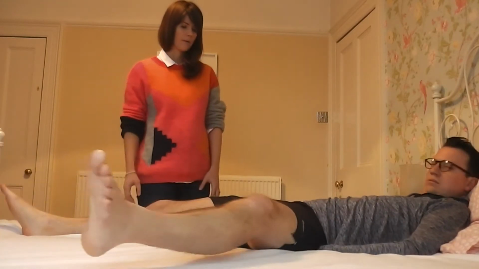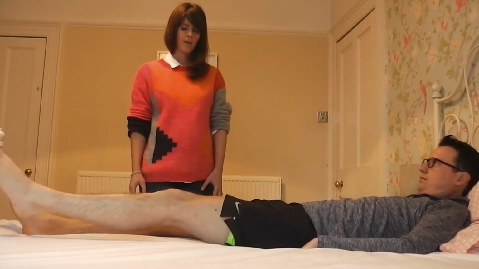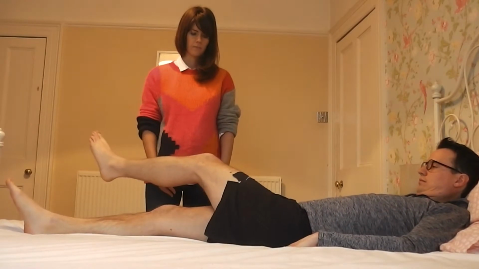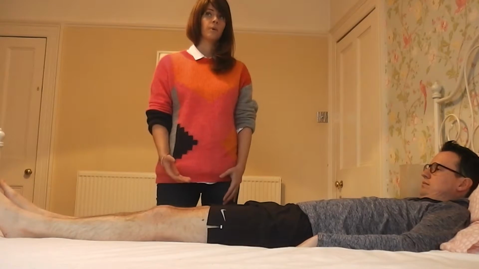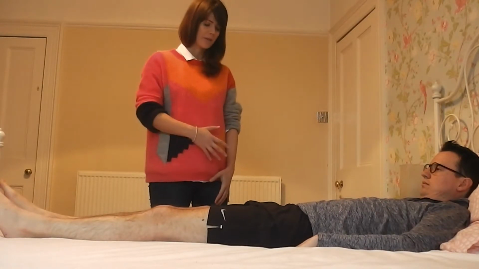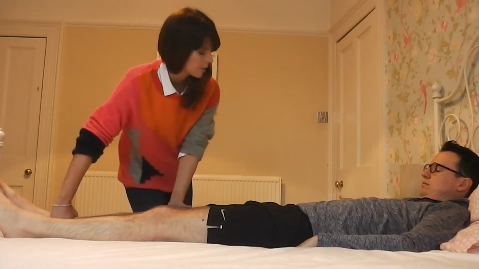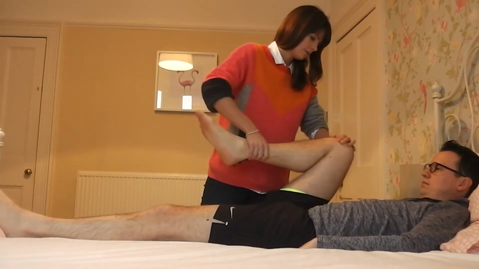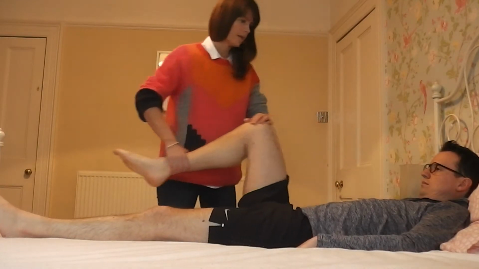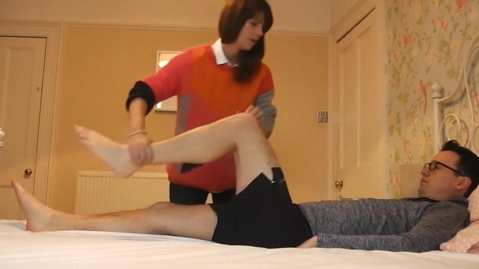So taking the leg away, and then over towards me. Excellent, that's fine. So I'm going to perform these movements passively for the patient. So I'm going to bring your hip into flexion, so bringing your knees up towards your chest. So slightly more range of movement passively. Again on this side.